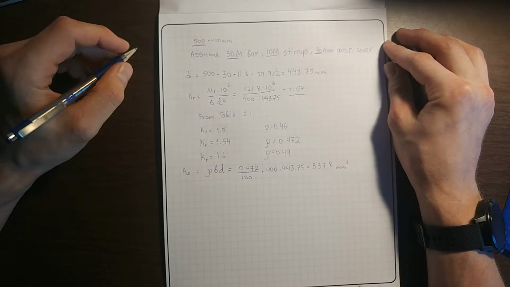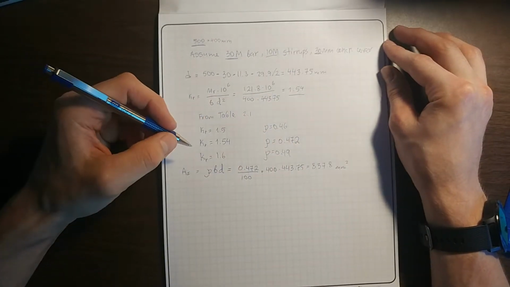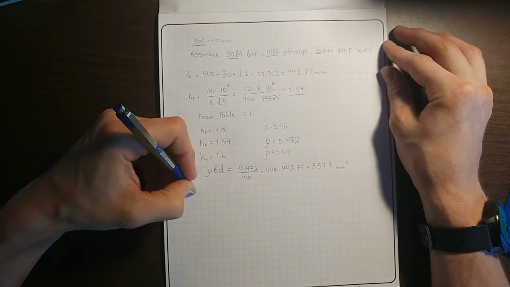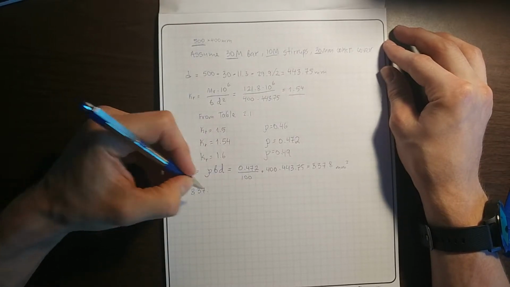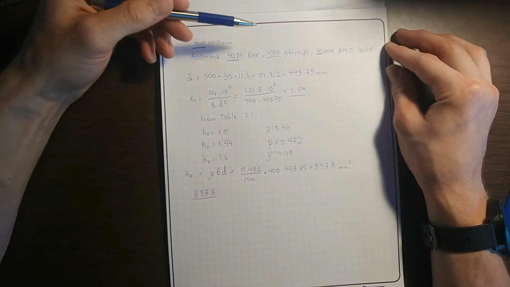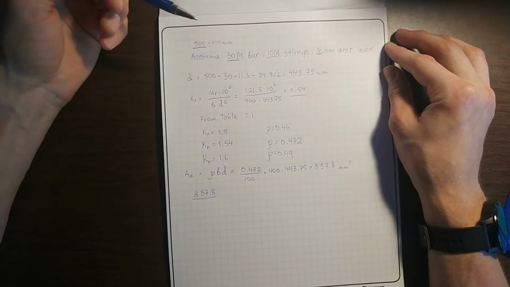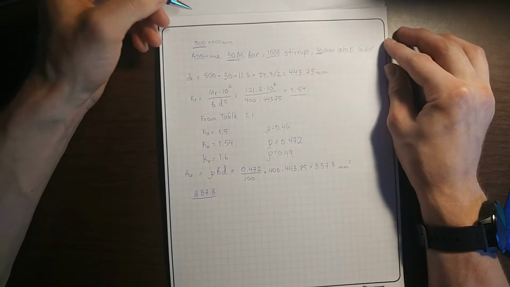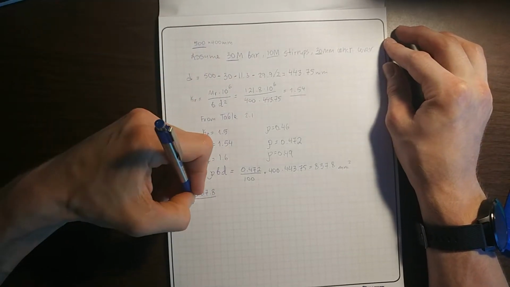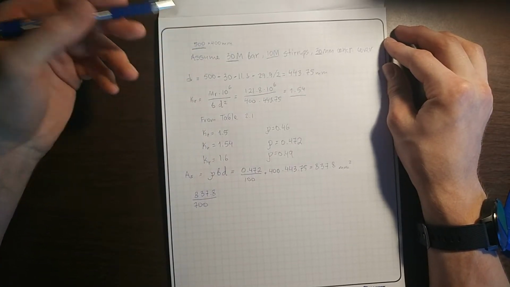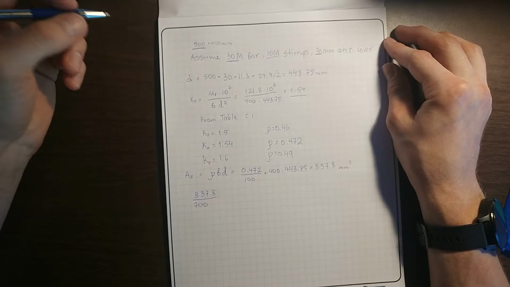So since we got 837.8 millimeters square, what we have to do is divide it by the square area of one bar. Since we chose this 30M bar, we're going to divide it by 700, because the area of each bar is 700 millimeters square.